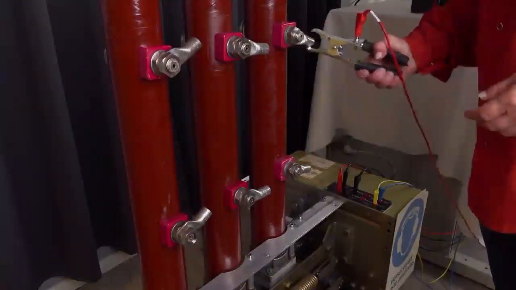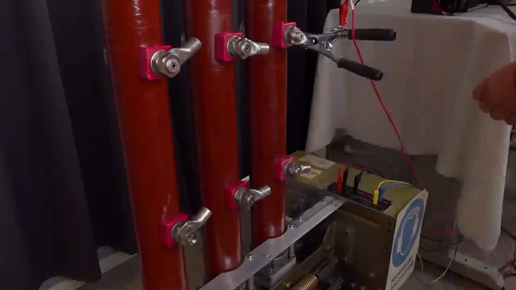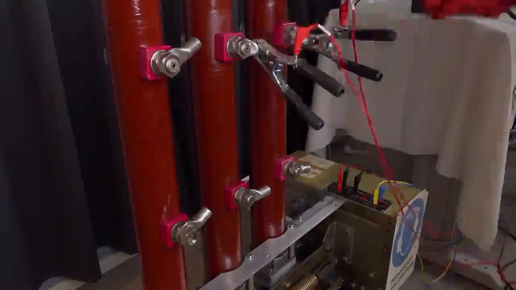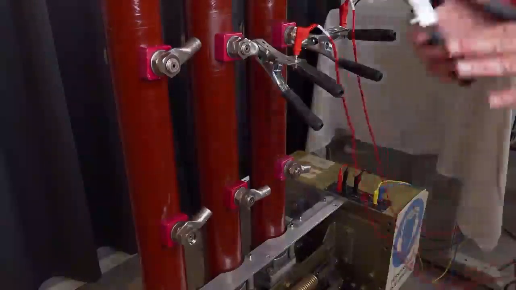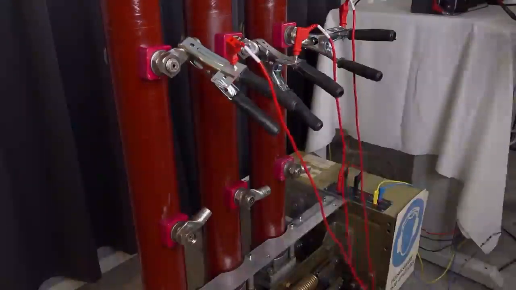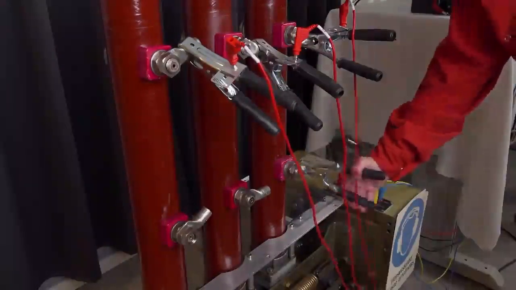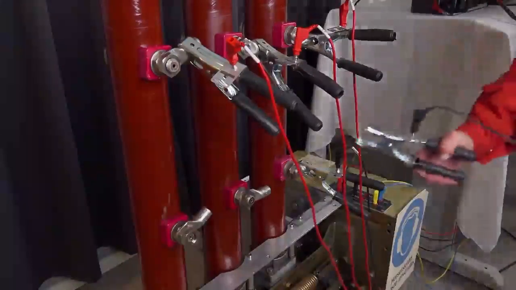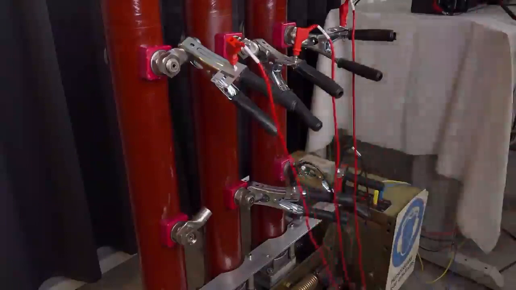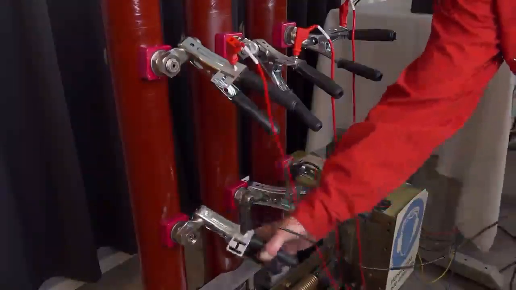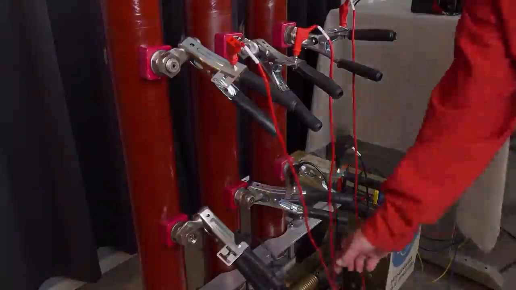I connect the main contacts, timing, 1, 2, and 3 on the upper contact. 1, 2, and 3 on the lower contact.